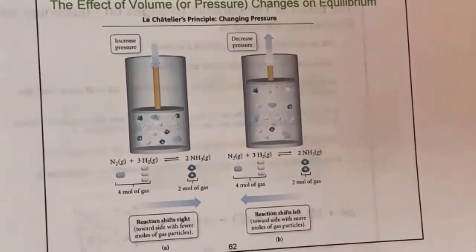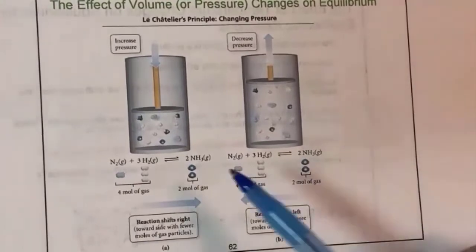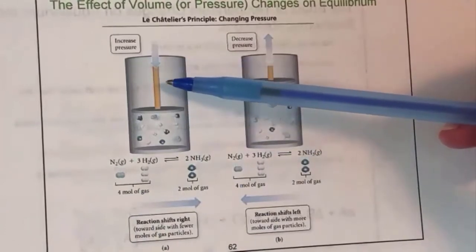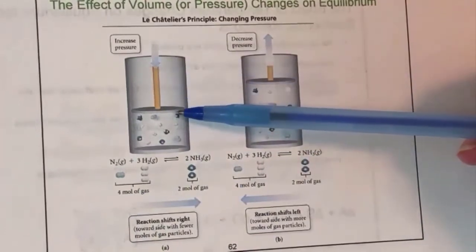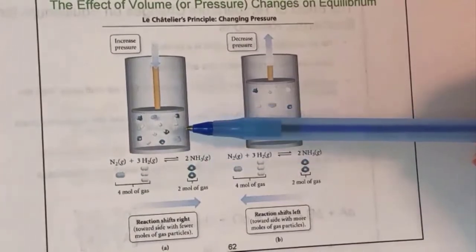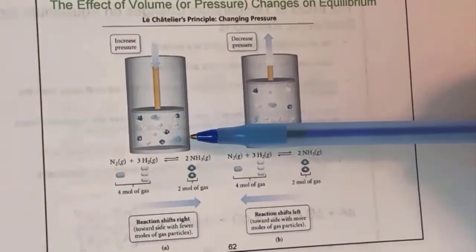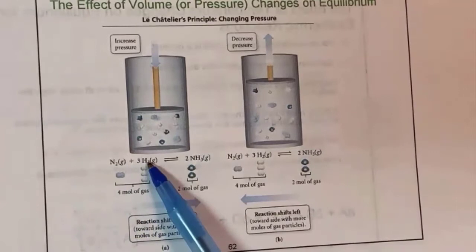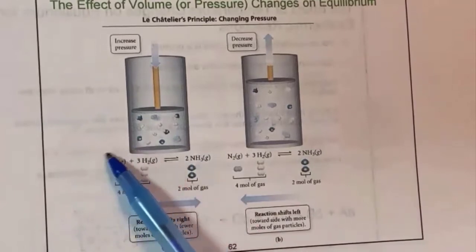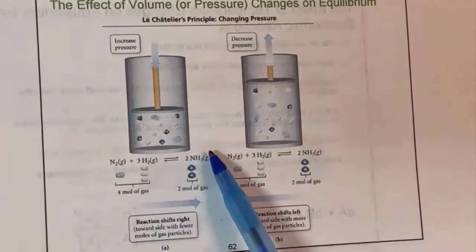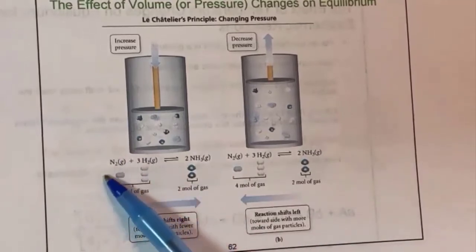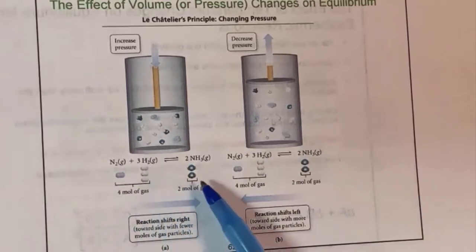Now, in this case, what we're going to take a look at is, if you squish it down and there's not a lot of space left, we want to start counting moles of gas in our reaction. So over here, the reaction is N2 plus 3H2 goes to 2NH3. On the reactant side, there's 4 moles of gas, and on the product side, there's 2 moles of gas. So if you were to count space, typically the 4 moles of gas would want more space than the 2 moles of gas.